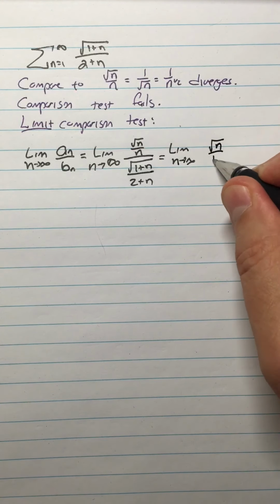All right, so then that equals the limit as n approaches infinity. What I'm going to do is just put together the factors that have matching degrees. Like these are degree 1/2, these are degree 1. So I can think of it as 2 plus n over n times square root n over square root 1 plus n. Now, there are various ways to get the limit from here.